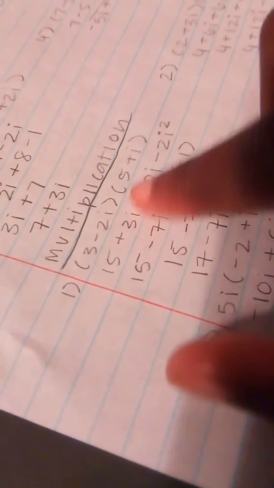So you get 15 minus 7i, because you added the like terms, but negative 1 times negative 2. A negative times a negative is a positive, hence giving you positive 2. Then you add like terms to get 17, and then the minus 7i is by itself, so it stays here, and that's your final answer. For this, you do the same, and pretty much for the rest of these.